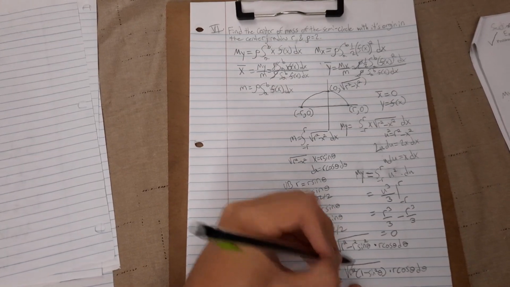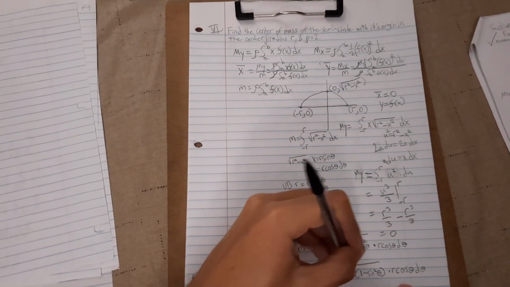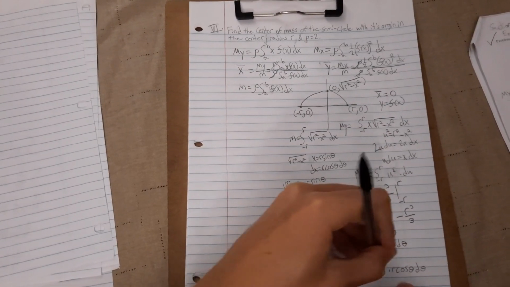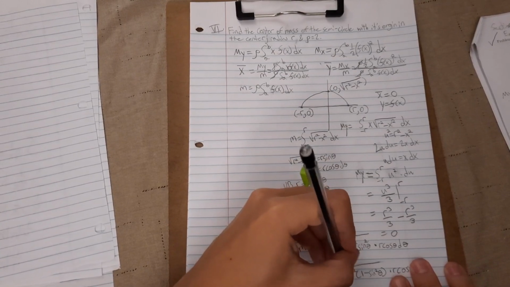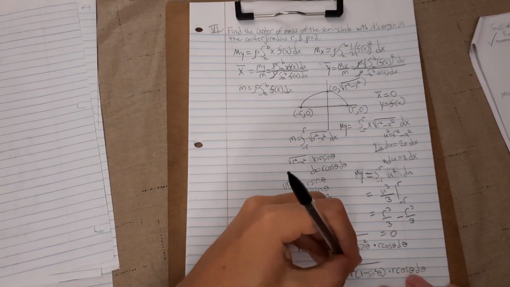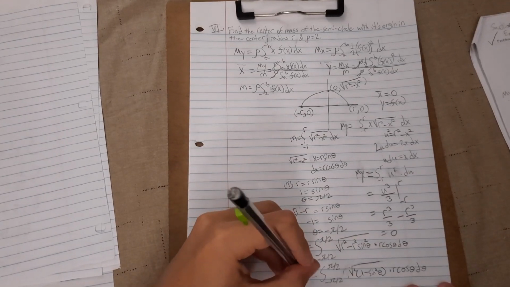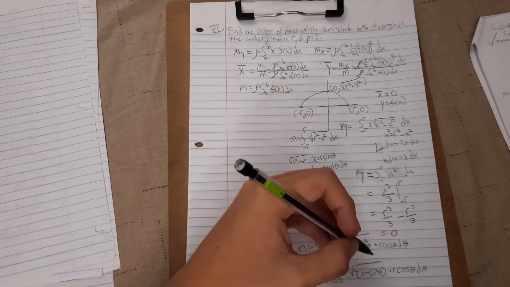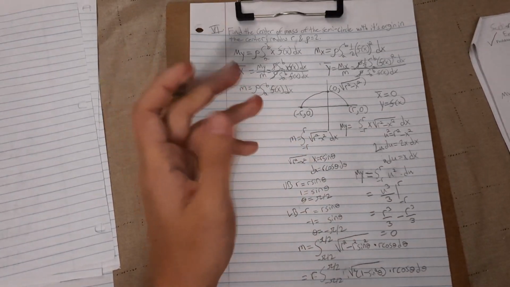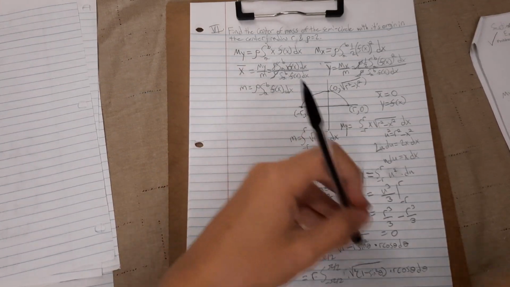The square and the root cancel for r, so you could take r out of the square root, and then you could take it outside of the integral because it's a constant. 1 minus sine squared theta is a trigonometric identity for cosine squared theta.